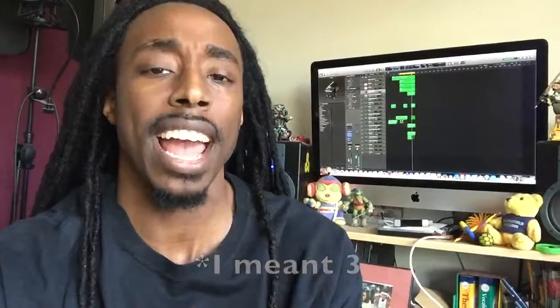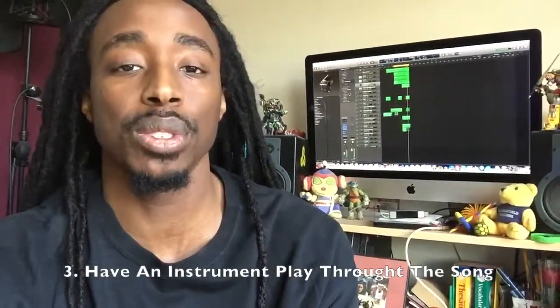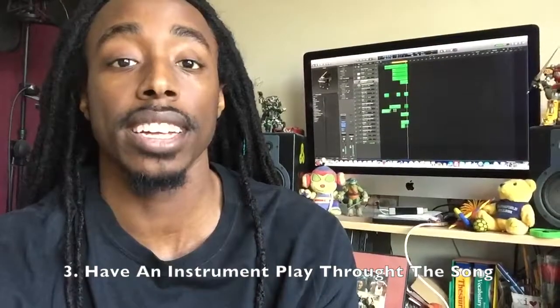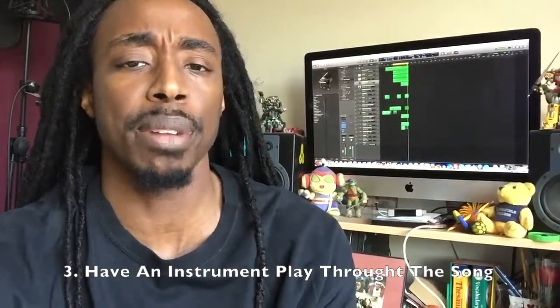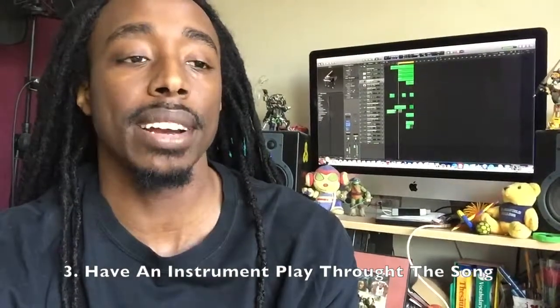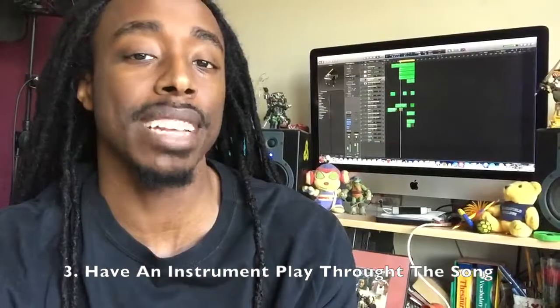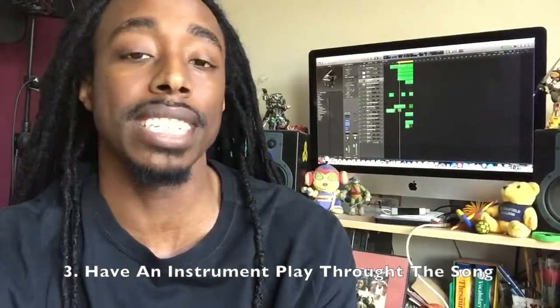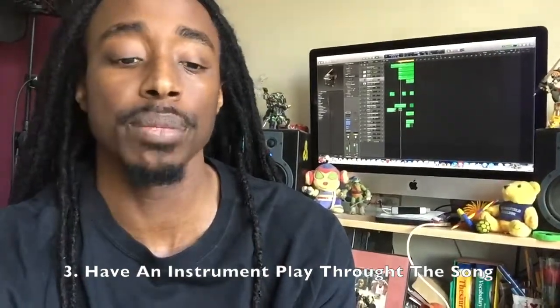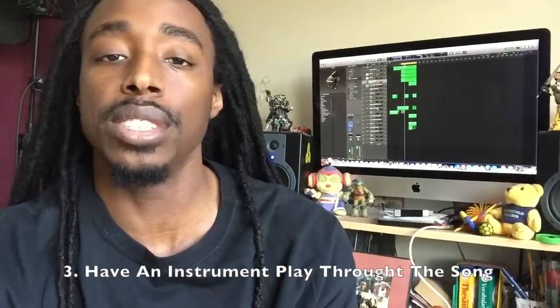Alright everybody, tip number 3. Having an instrument play throughout the song can be an effective tool to create the atmosphere for the track. Most of the time you hear me talk about dropping instruments in and out. But one thing I have not mentioned before is that when you have one instrument that plays consistently through the track, though it may change to follow a melody or the new sections of a song, when you play it through the whole thing, it creates uniformity.